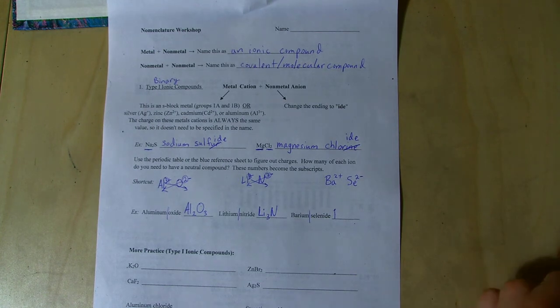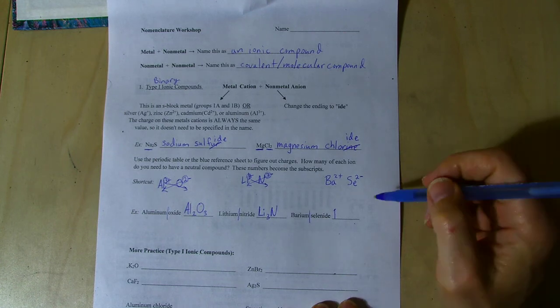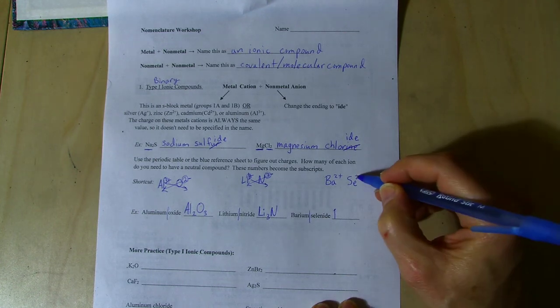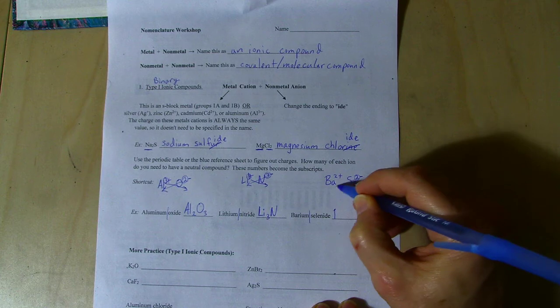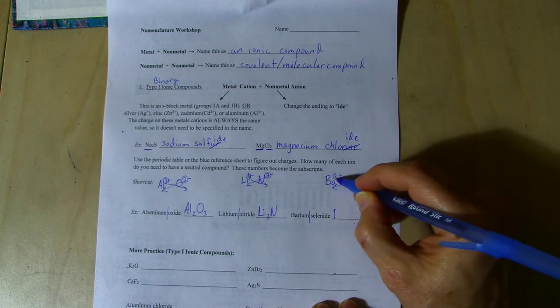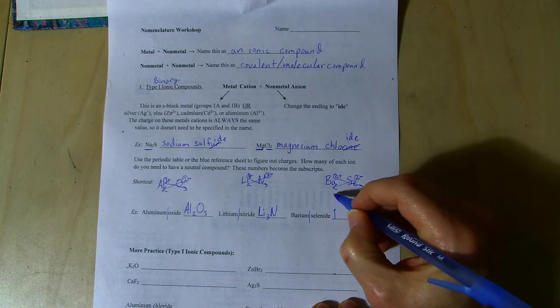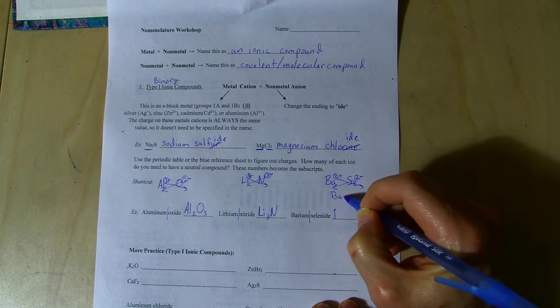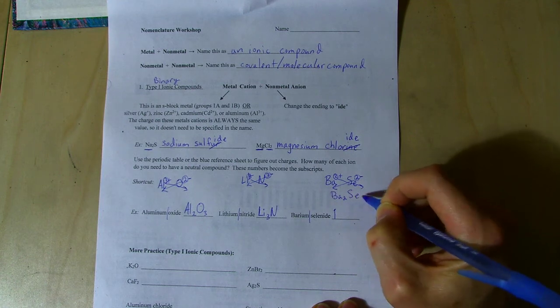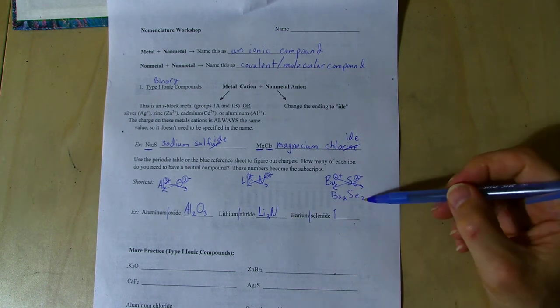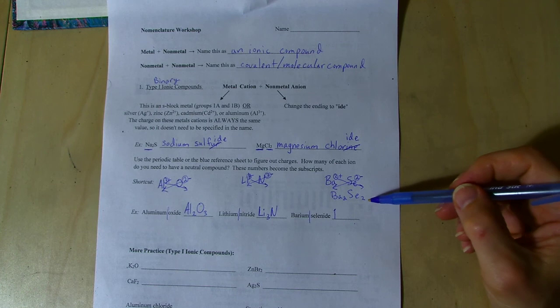So if we follow the crisscross method, this is where we need to be careful. I'm going to take this 2, put it down here as a subscript, put this 2 down here as a subscript, and so then we end up getting Ba2Se2.